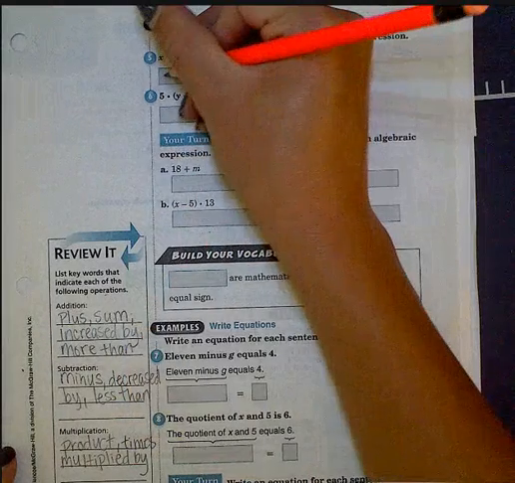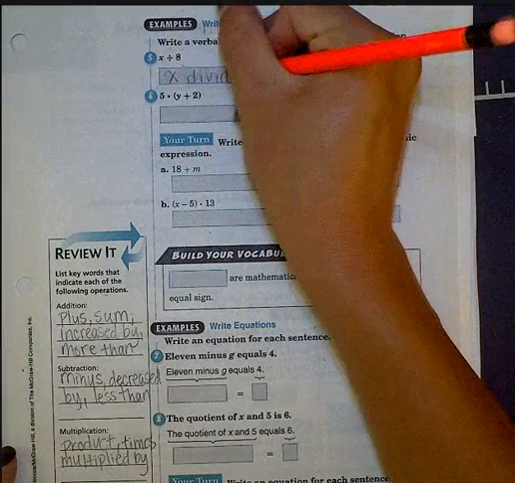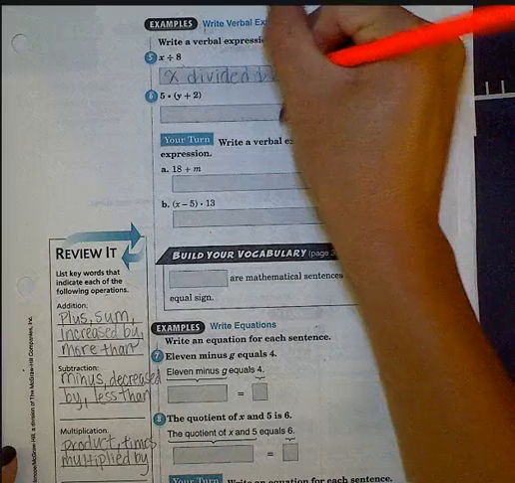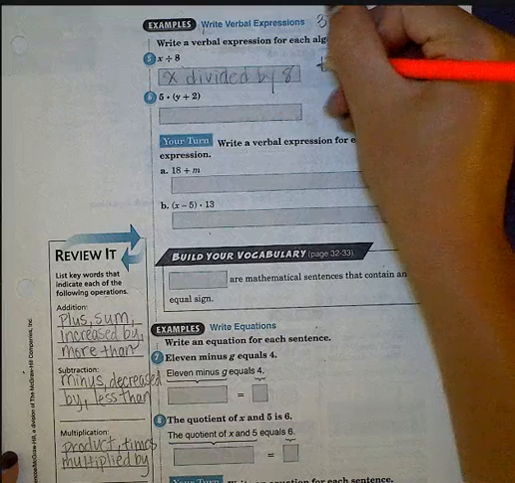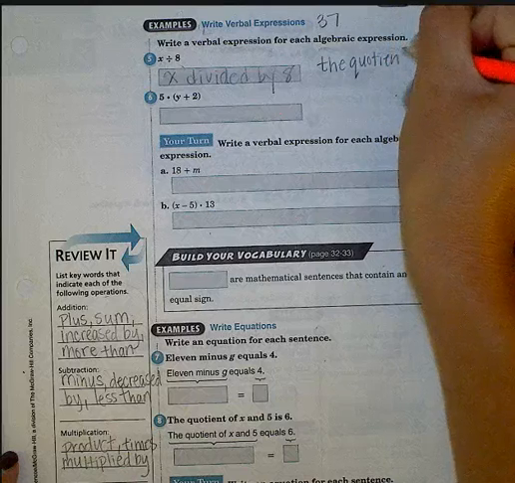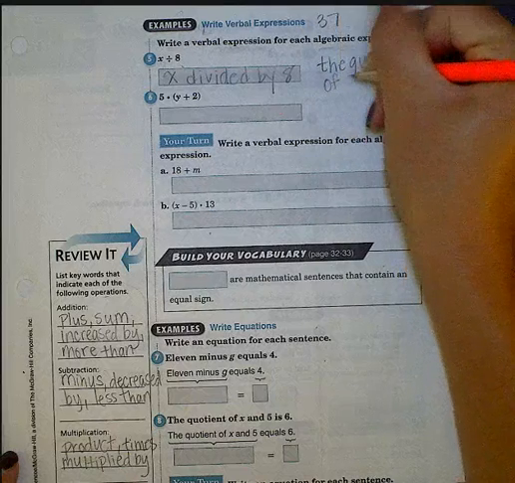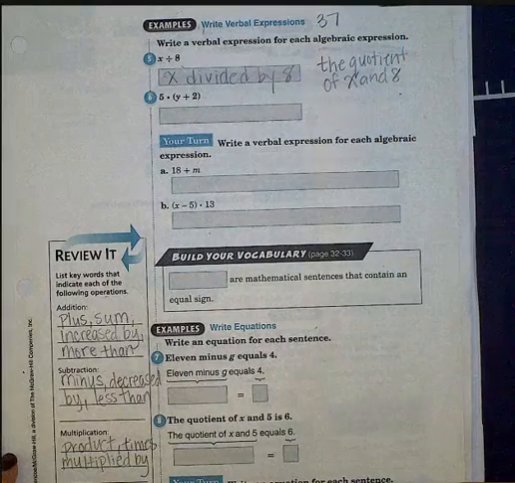So we can simply write that. x divided by 8. What's another thing we could write for this? We could have written the quotient of x and 8. These are both valid answers.